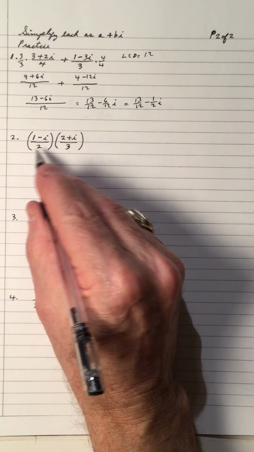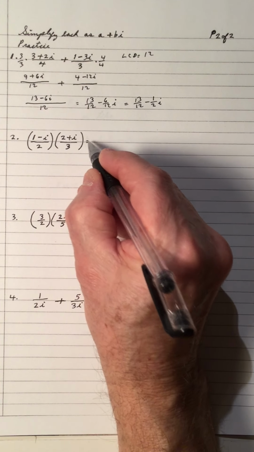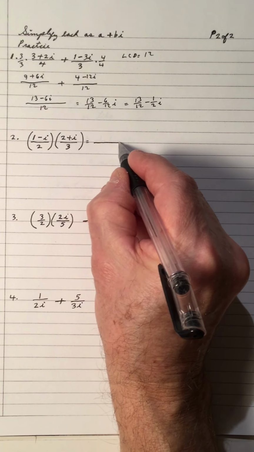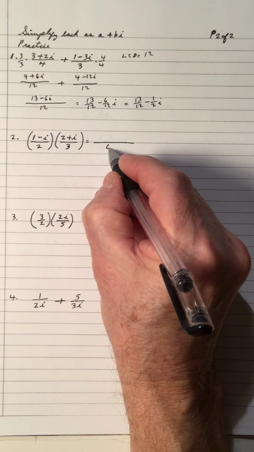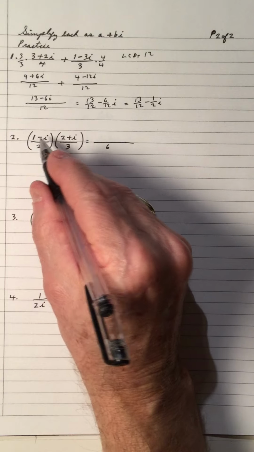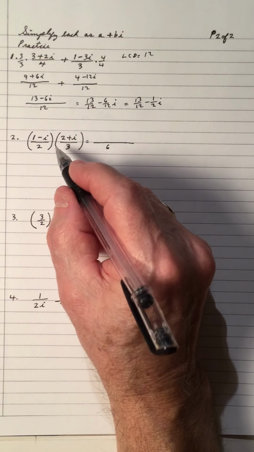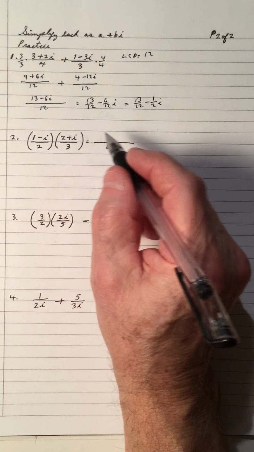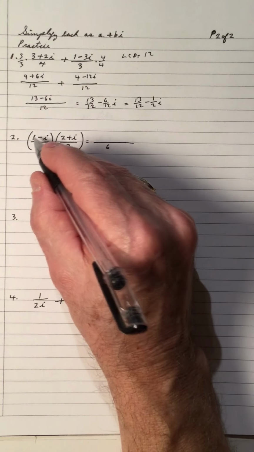Number 2, we're multiplying two fractions. So what we'll do is we'll multiply the denominators. So 2 times 3 gives us 6. And notice we cannot cancel. When you multiply fractions, most times you can cancel from numerator to denominator anywhere, but we can't here. So we have to do a FOIL on these two.